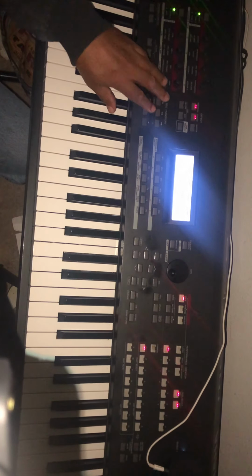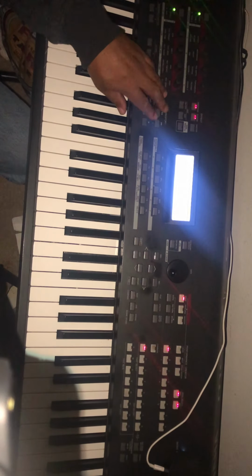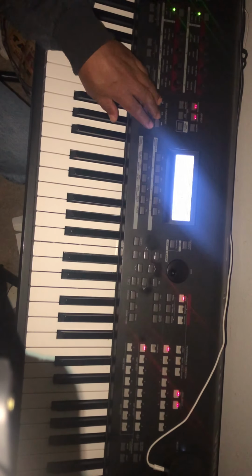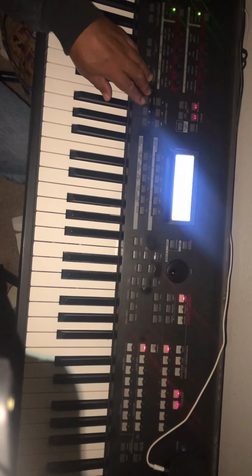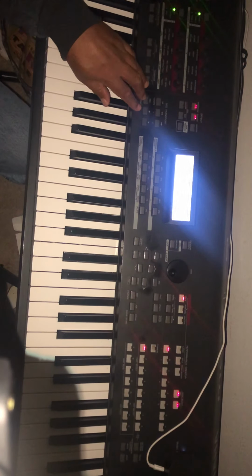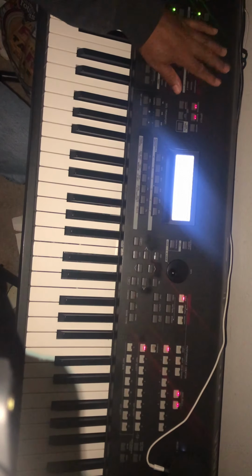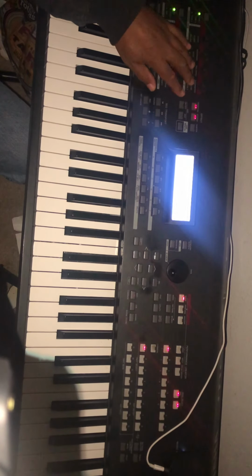Okay, now come down again. You have 3 buttons. You have top, rewind, and fast forward. And then you have under that, record, stop, and play. All right, then you have the 8 knobs. You have 4 on the top, 4 on the bottom.